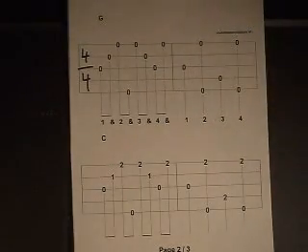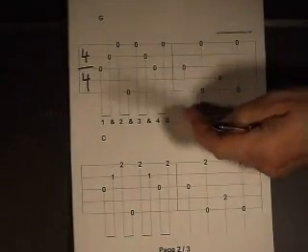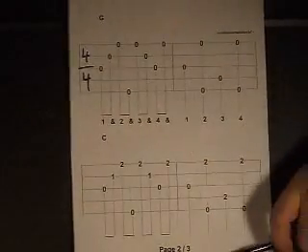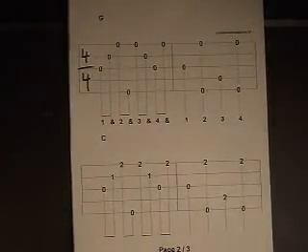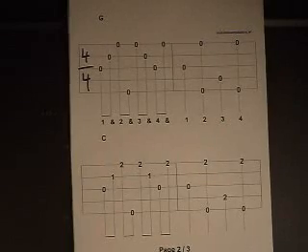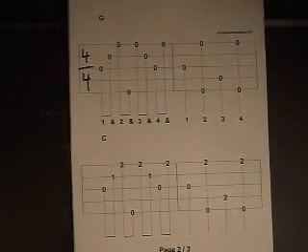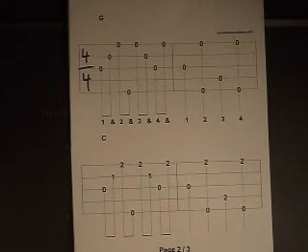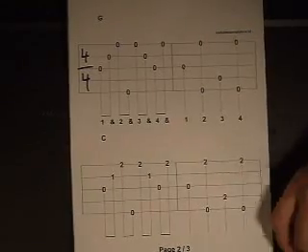Or eighth notes are twice as fast as a quarter note. Let me play this whole line one time. It's going to sound like this. 1, 2, ready, play. Okay, let's go on to the next line.